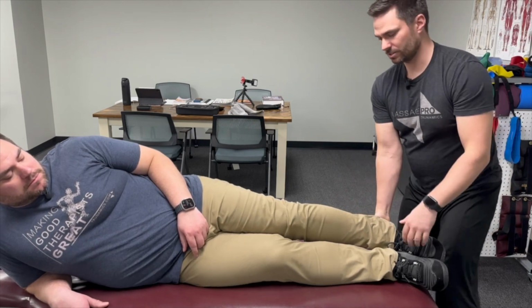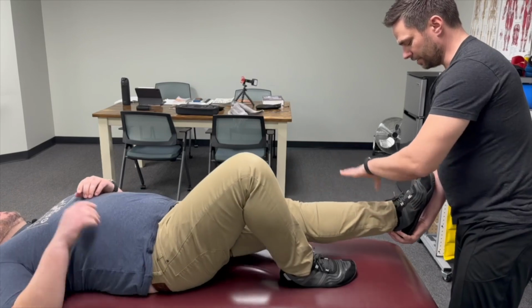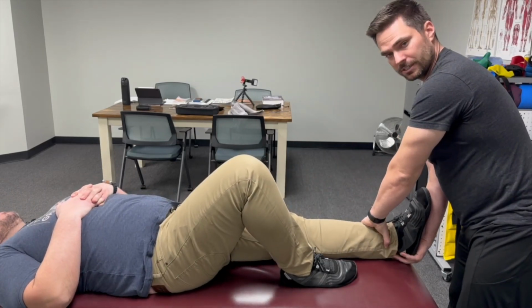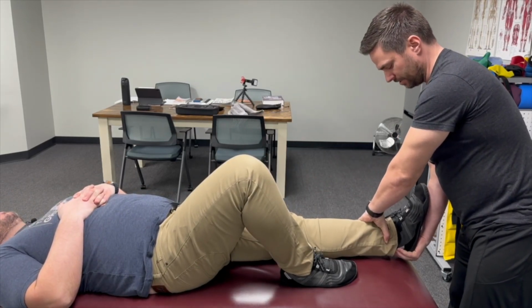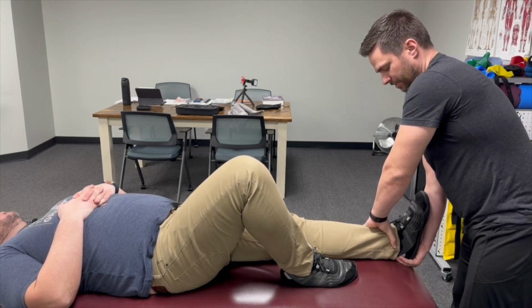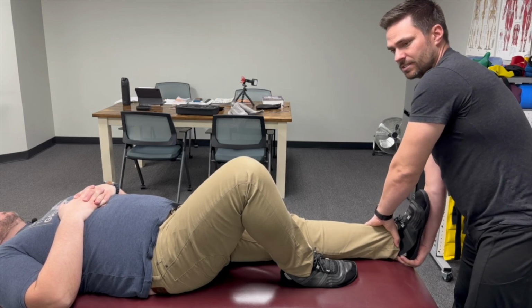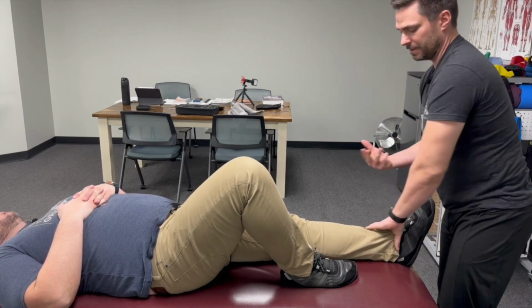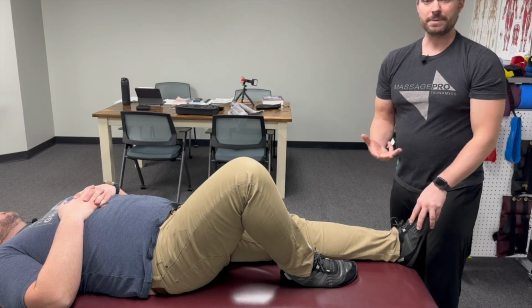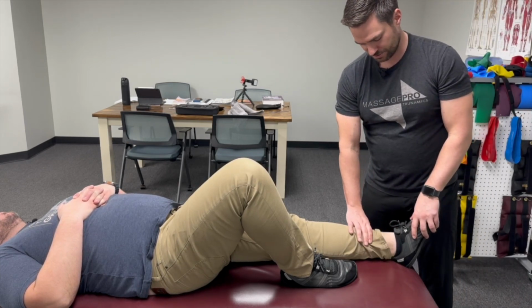The other one we can do is anterior drawer. So go ahead and just turn over on your back again. And to this, you're going to grab the lower leg, place your hand underneath the heel and cup it, and you're going to do anterior drawer. So that just means you're trying to slide the foot forward. If this translates a lot or moves a lot, or the patient athlete is having a lot of pain, then that could be indicative of the severity of the ankle injury itself.